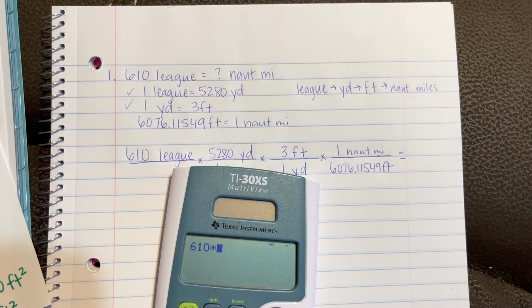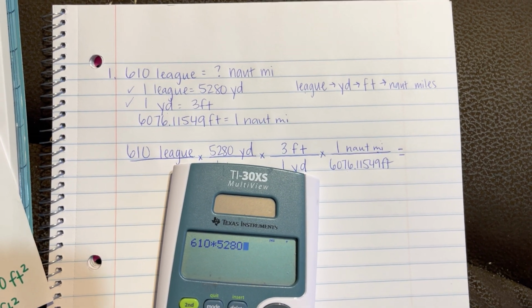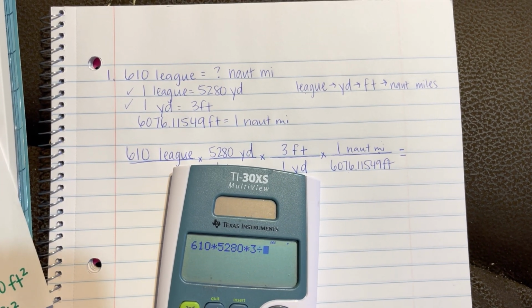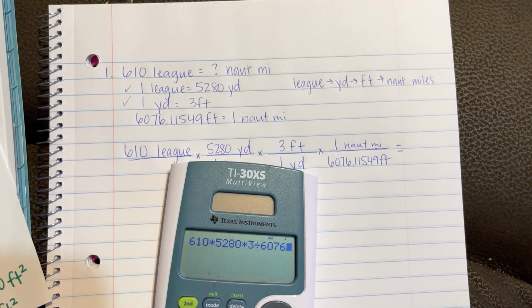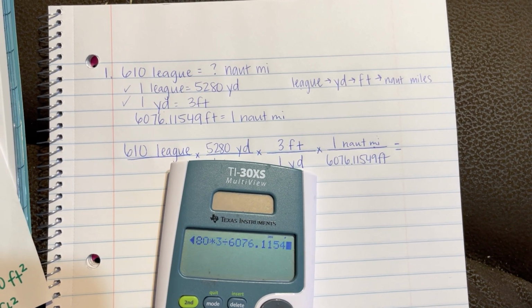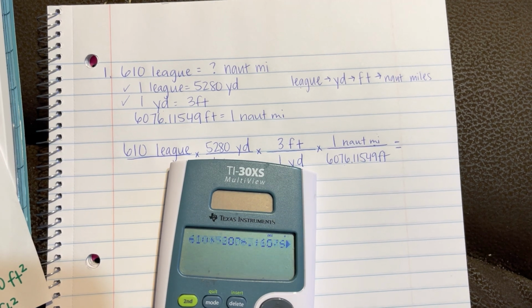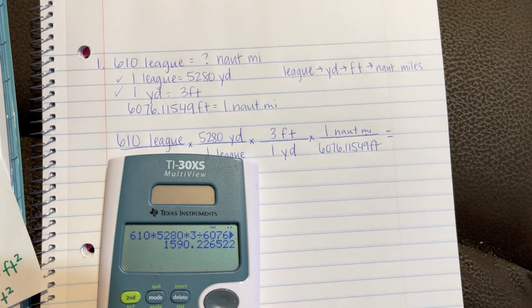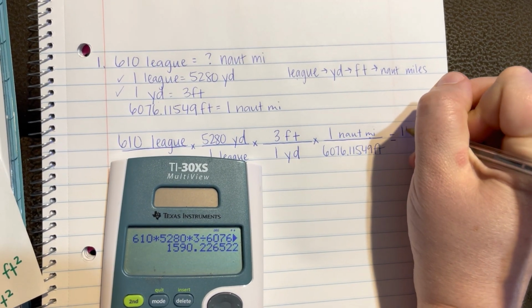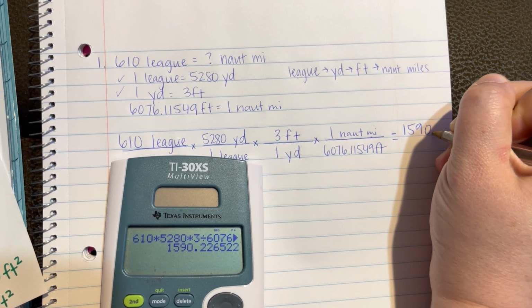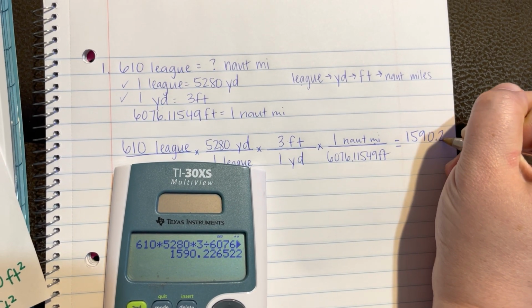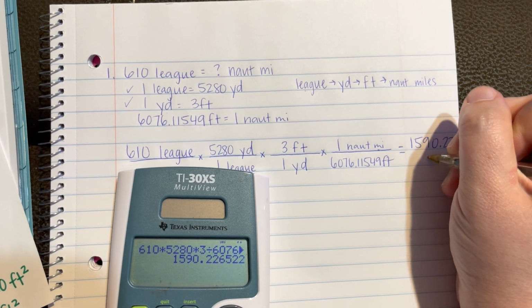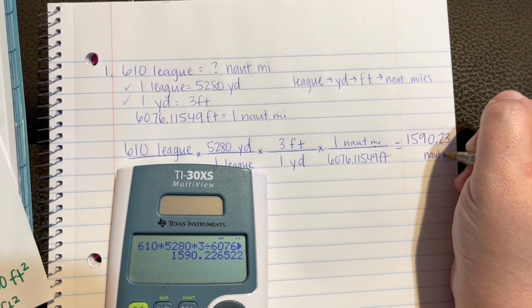Okay, so in the calculator, this is what it's going to look like. 610 times 5,280 times 3 divided by 6,076.11549. Okay, you can put it all in there together. Hit enter. There's your answer. Okay, 1,590, we'll say 23, and that's nautical miles.